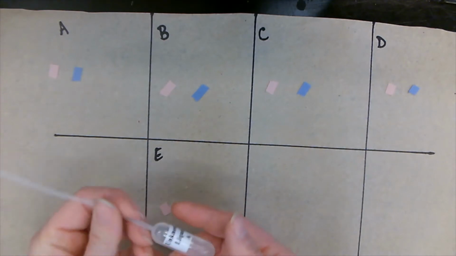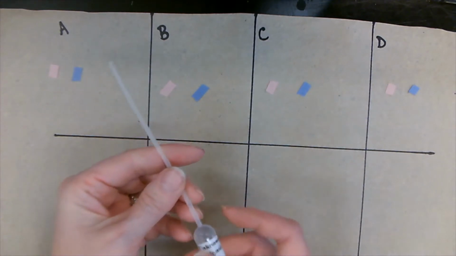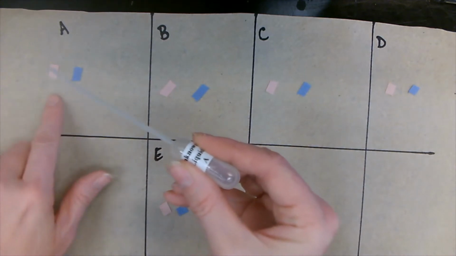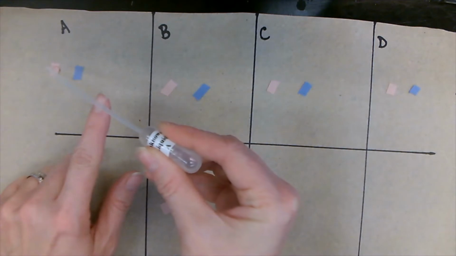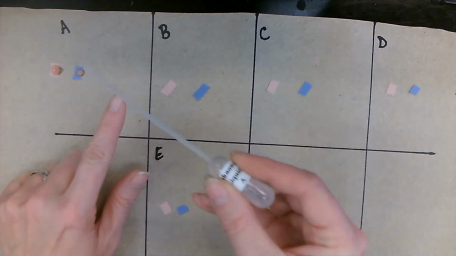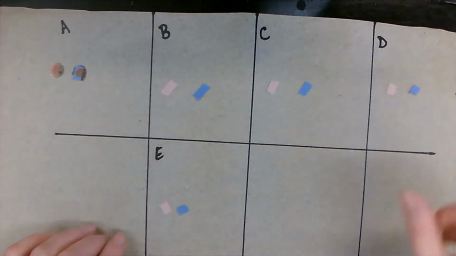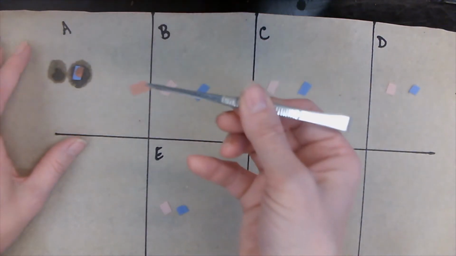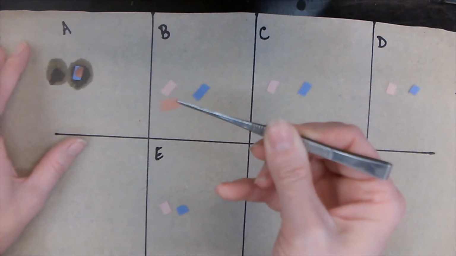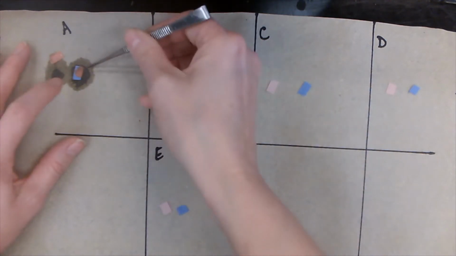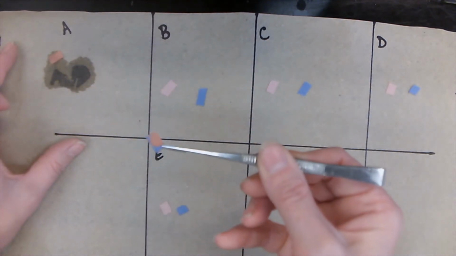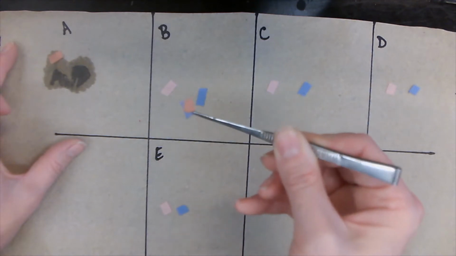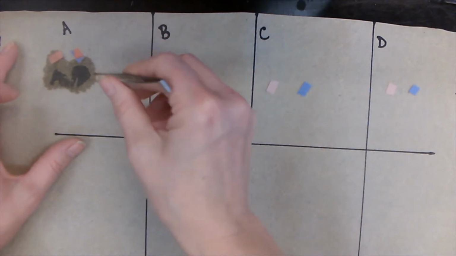Let's start with unknown liquid A. We're adding 1 drop to the red, 1 drop to the blue. You can see our red litmus paper stayed red. Our blue litmus paper turned red. Very good. Let's write that down.